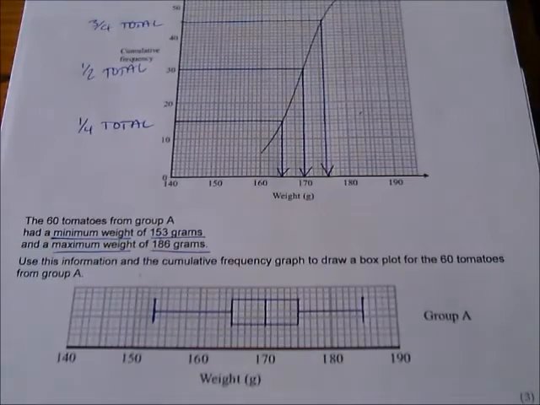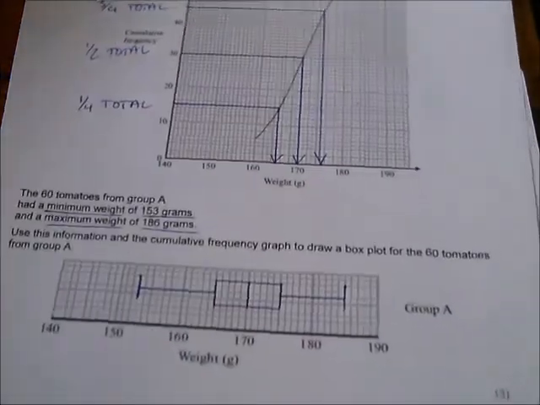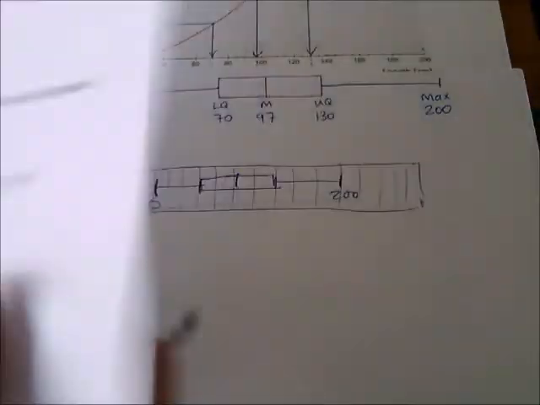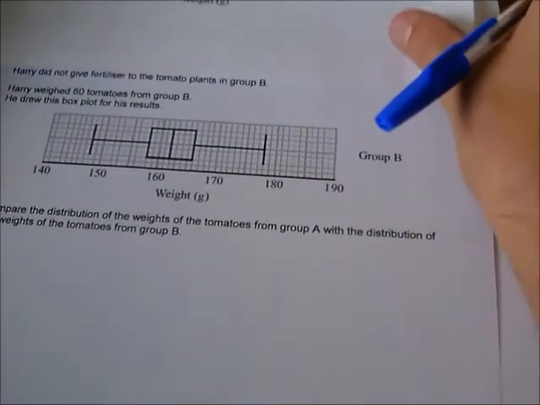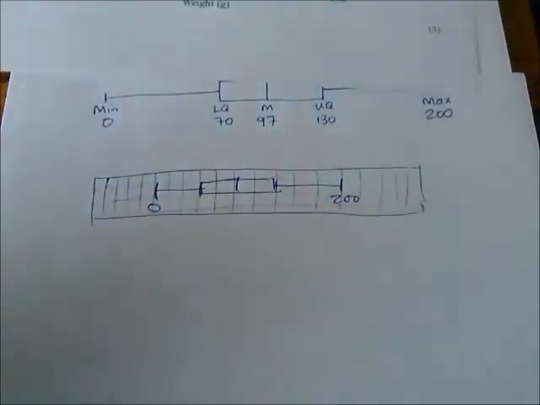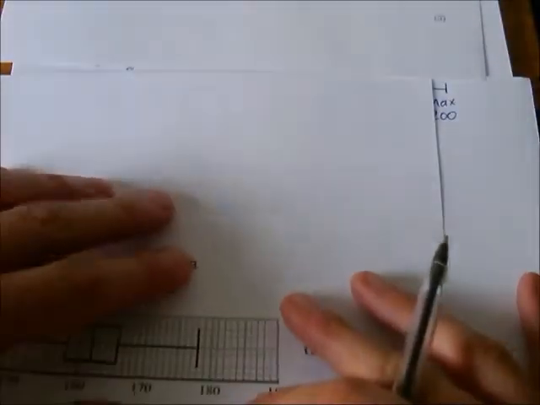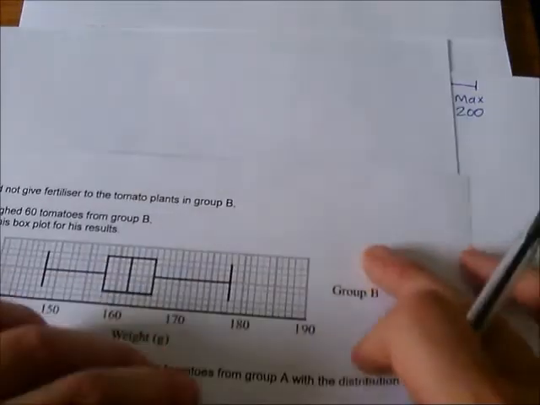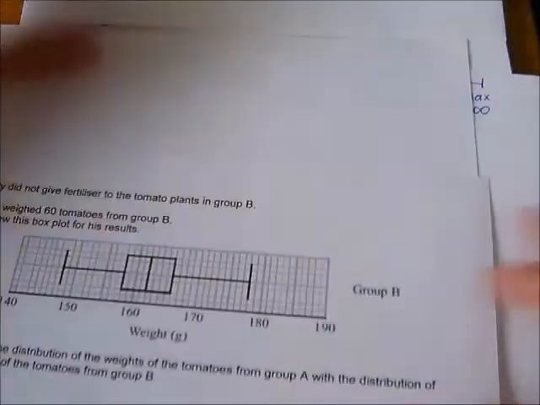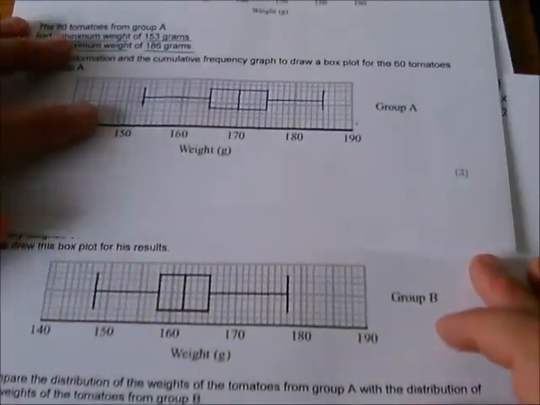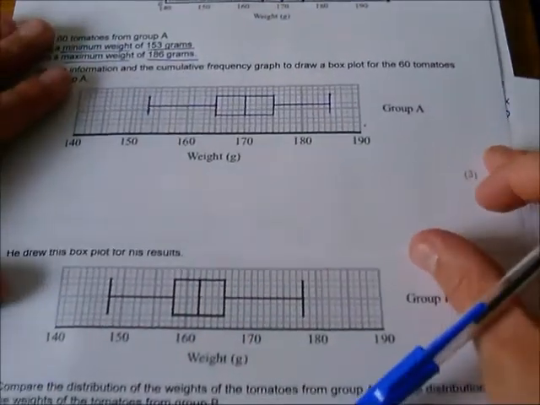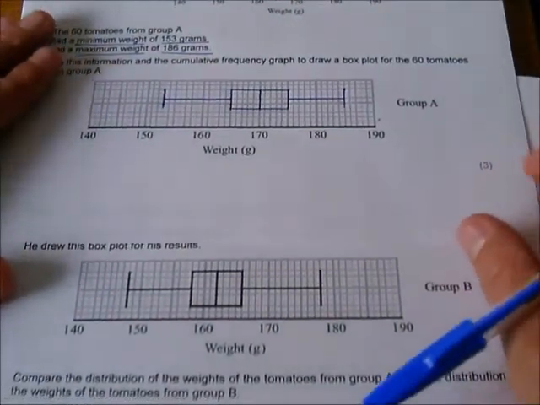A very common follow-up question is, can you then compare that with another set of data? Let me just sort out this paper quickly. There we go. I hope you can see those two.